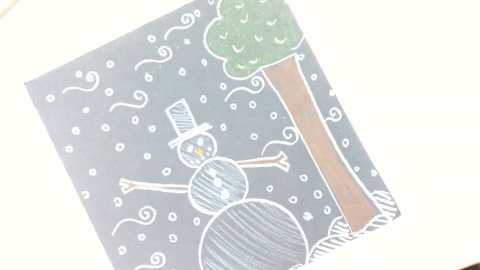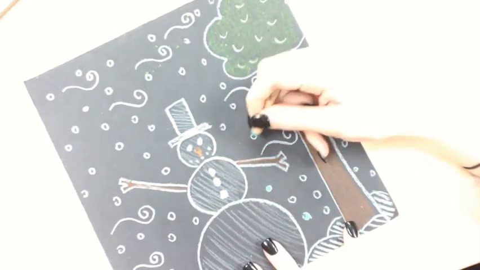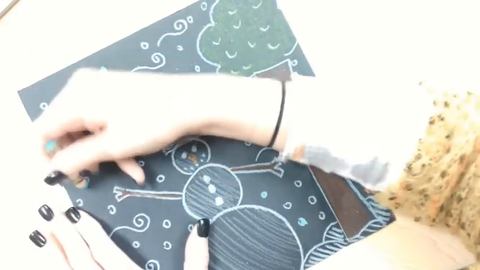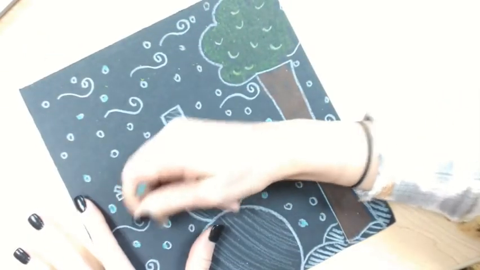Now what I'm using is a blue crayon. And I'm using this to color in some of my snow, but you can use it at the bottom, you can use it on your snowman. I think the light blue color really looks nice with the white and the black. It makes it really stand out.